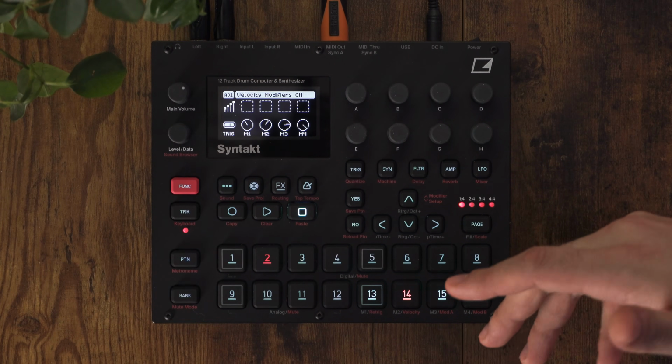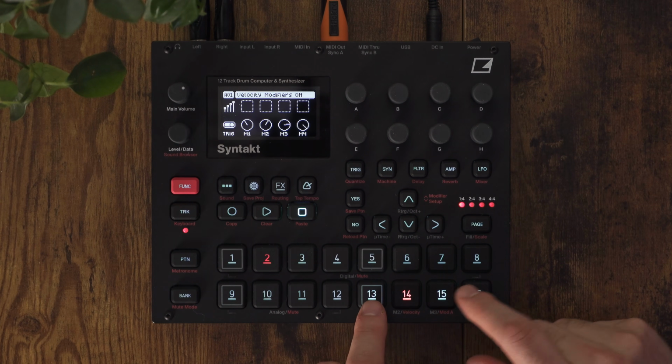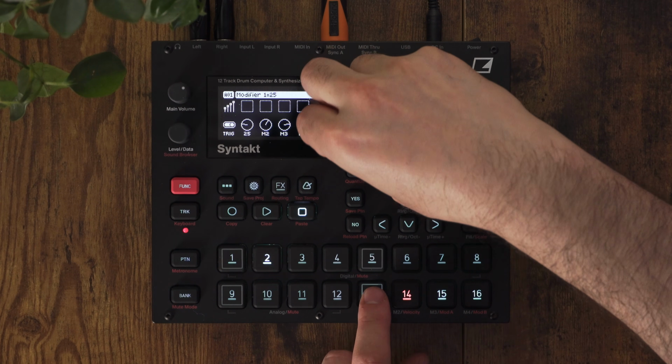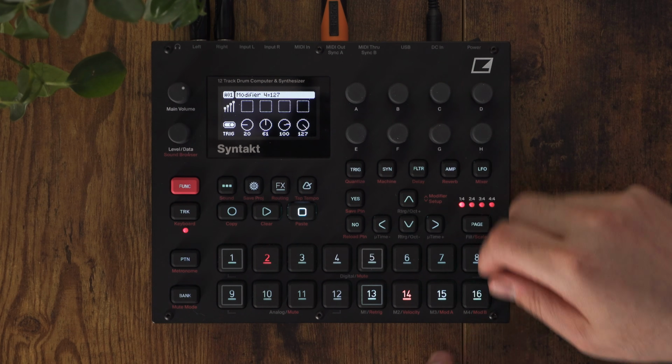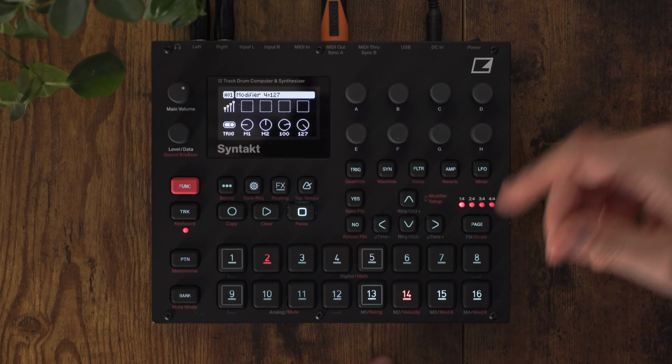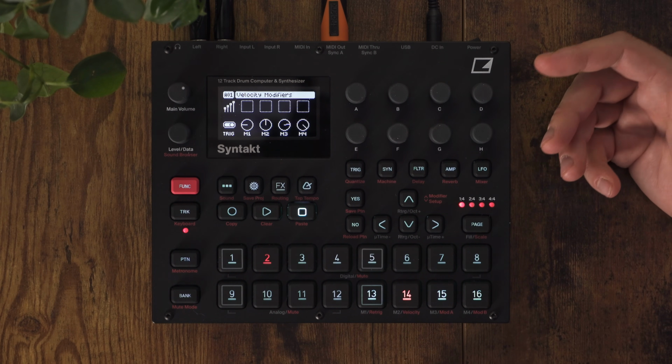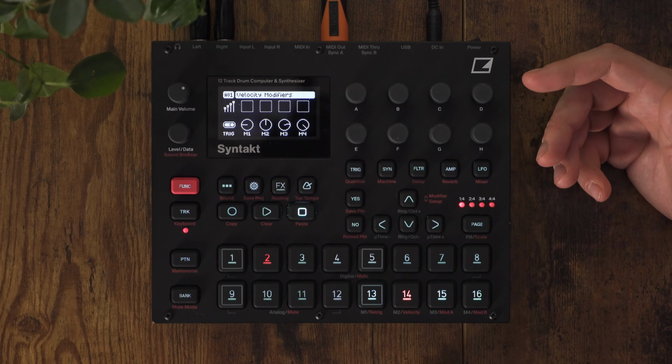So here's velocity. Each one of these is going to be a different velocity. So this is really cool for recording like hi-hats in, or snares or kick drums. Well, anything. It's going to be great for recording all sorts of things in.